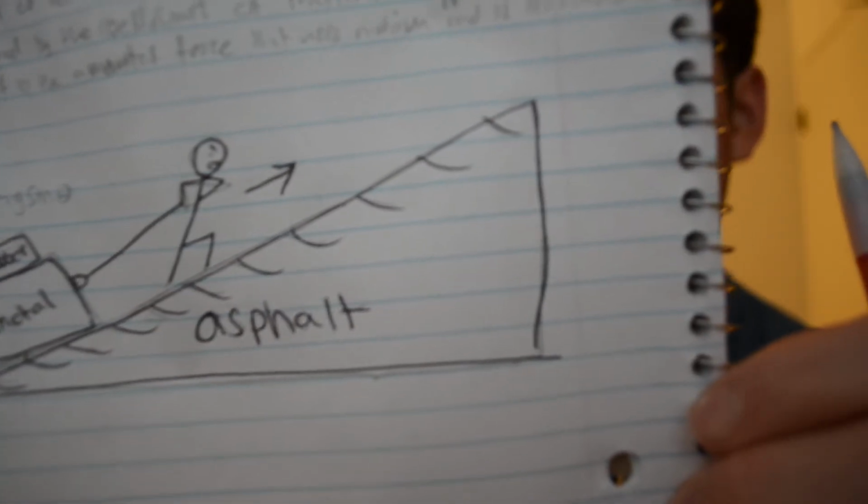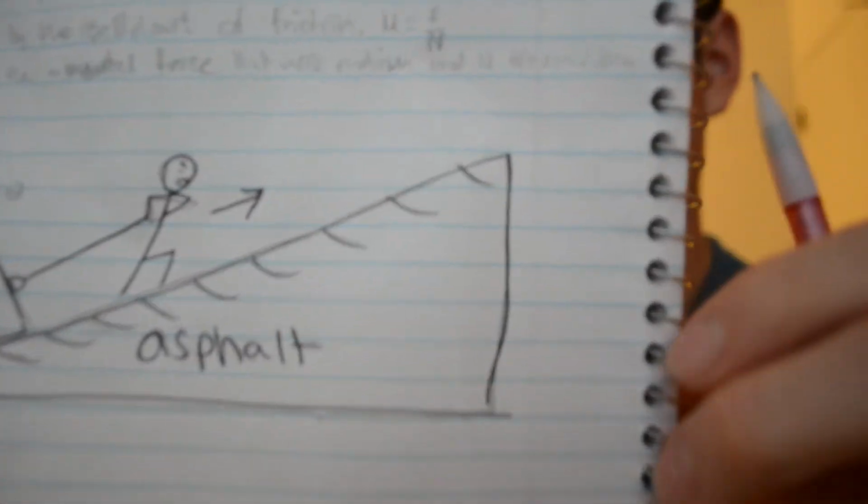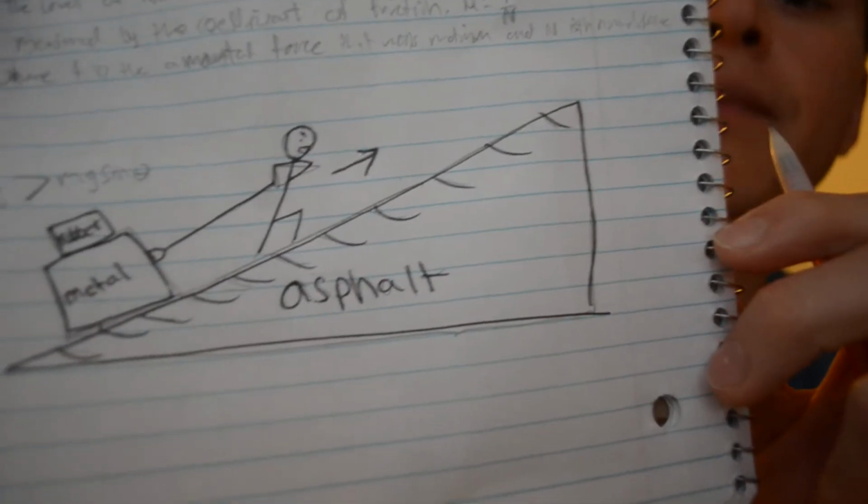The rubber block stays on top of the metal block right here because the static friction between the metal block and the rubber block is greater than the force of gravity acting on the rubber block.